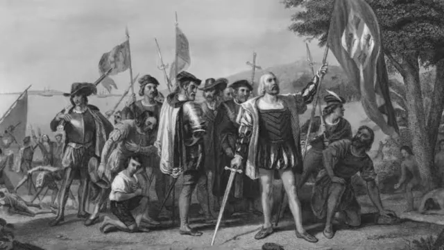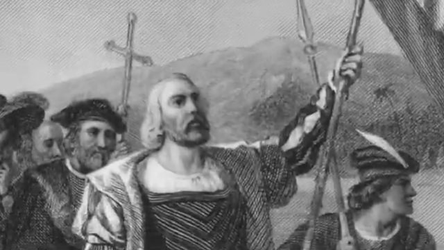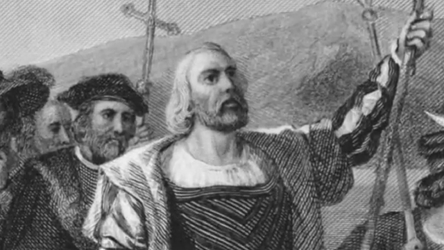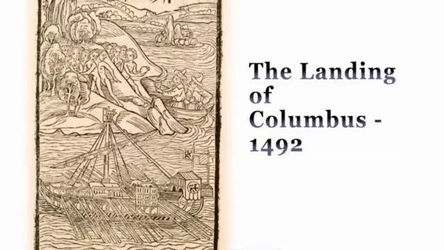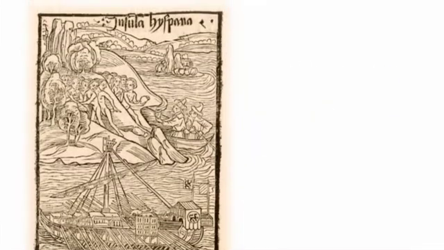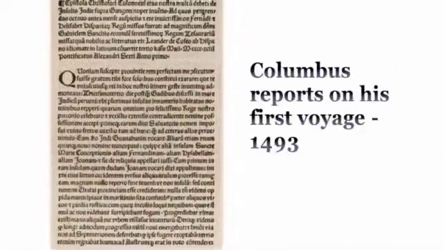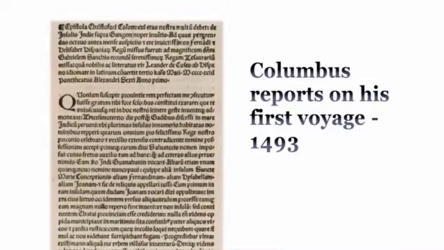Okay, so once the door was open, we have Columbus landing, taking in the intense differences between Europe and the New World, the idea and want for riches and gold, and the barriers and opportunities that were presented by both. Go deeper into this and check out the landing of Columbus in 1492 and Columbus reports on his first voyage in 1493 to read first-hand accounts of his entry into Hispaniola.